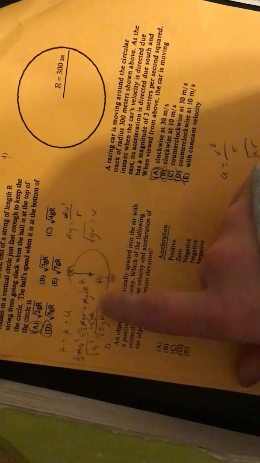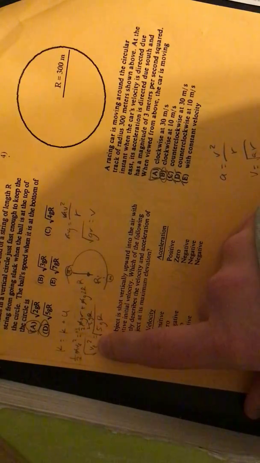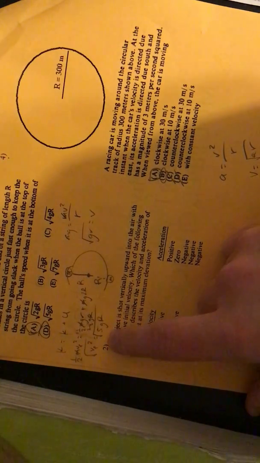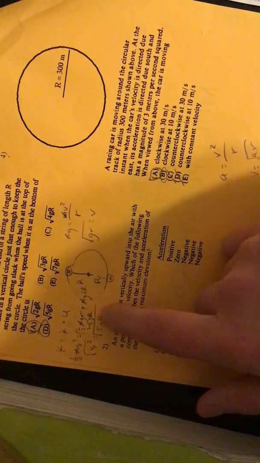Plus mg 2r, the full length of the diameter, not just the radius, which I stepped on, equals... the m's cancel, and add it all together. So v final equals radical 5gr.